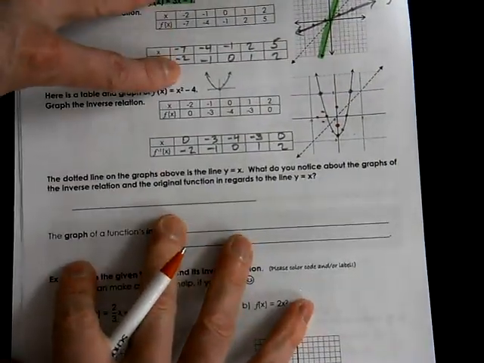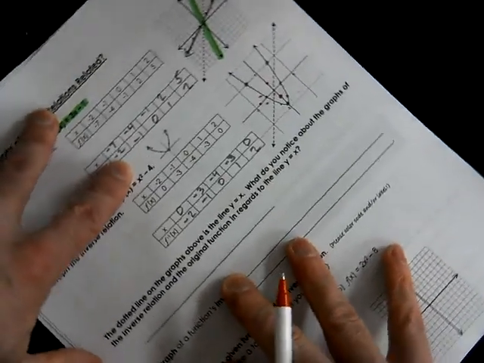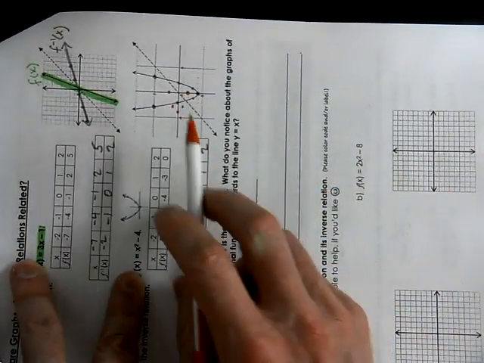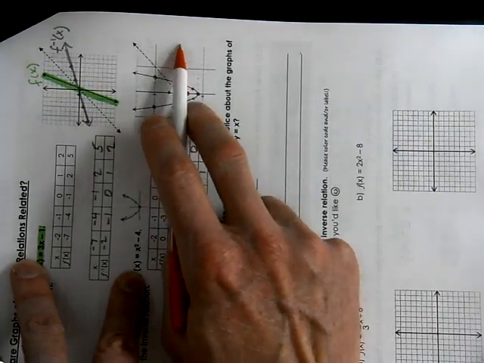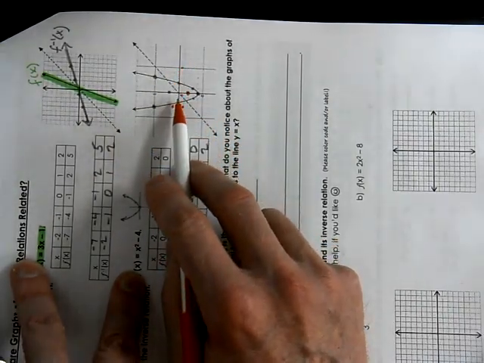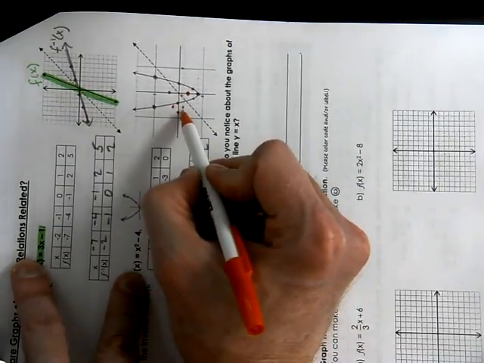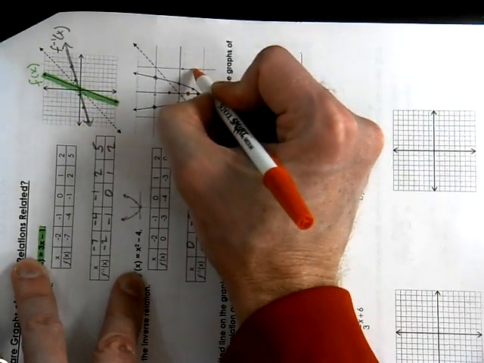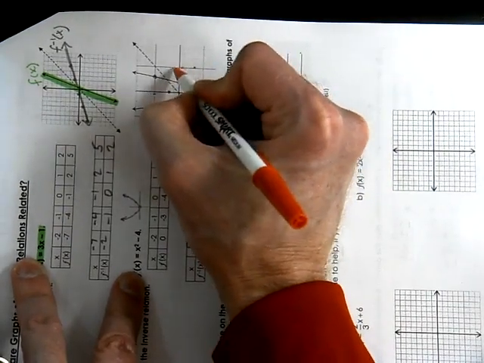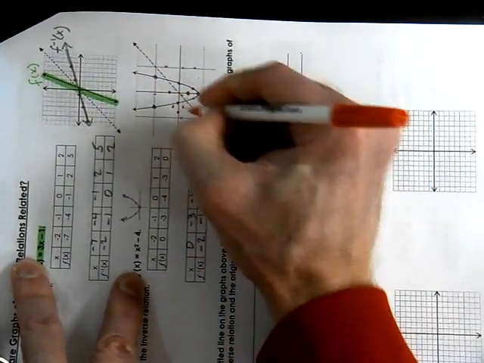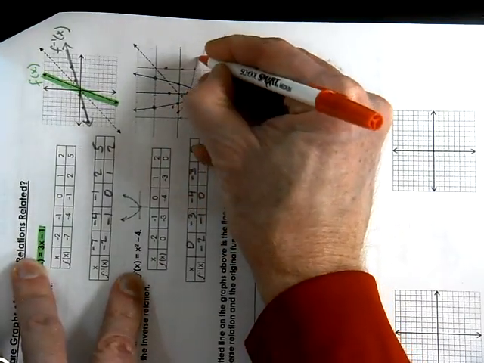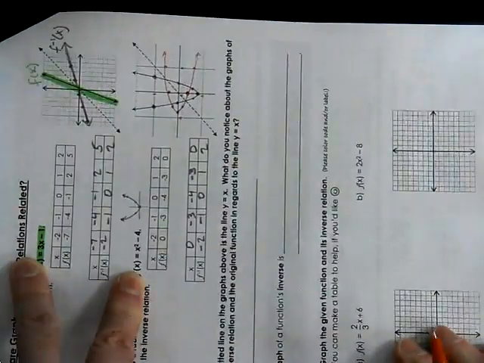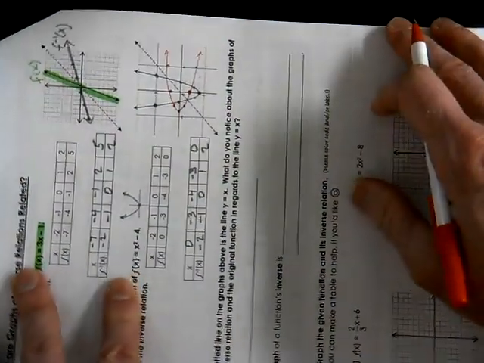Some people even like to turn your paper so that the original x value is now your new y value. We're down here, over 1 up 1, over 2 up 4, over 3 up 9 would take us right to this location. And we could connect those dots. So lots of different ways for us to think about it.